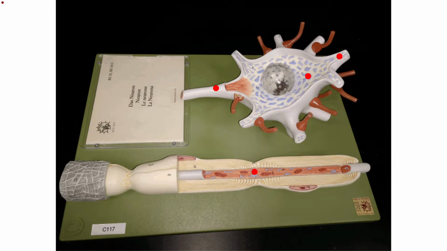This is the axon. These are the Schwann cells. And this is the myelin. And these areas here are the nodes of Ranvier. And then here is a synapse.